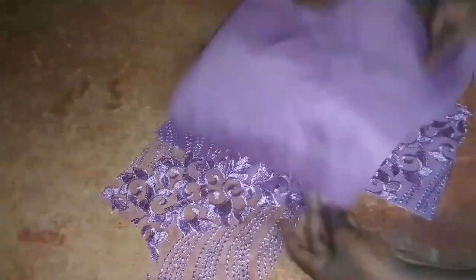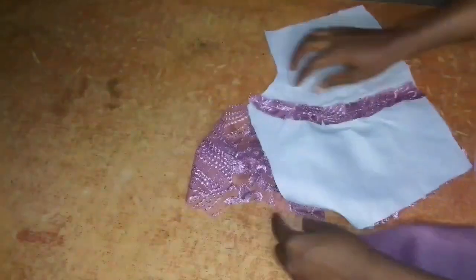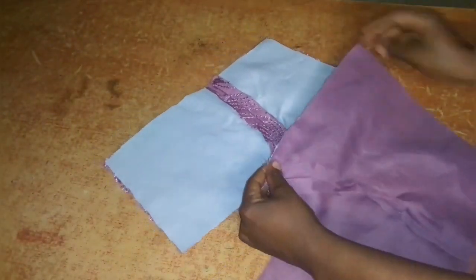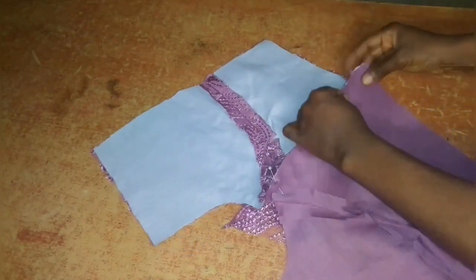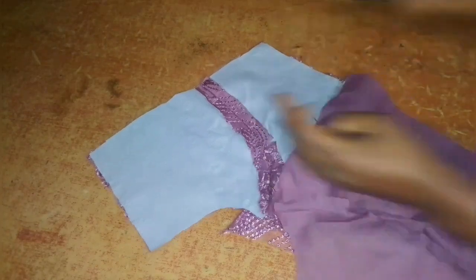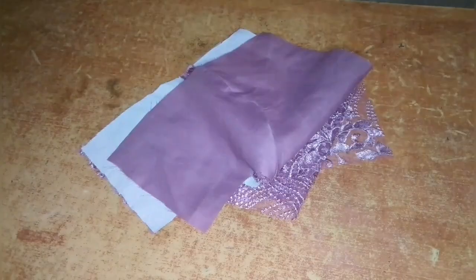So I would join them in such a way that the right sides are touching each other. As you can see, I'll bring out the right side of the satin piece, and with the right sides of the lining touching the right side of the satin, I would pin on the neckline for this point. I will sew using half inch seam allowance and also top stitch.